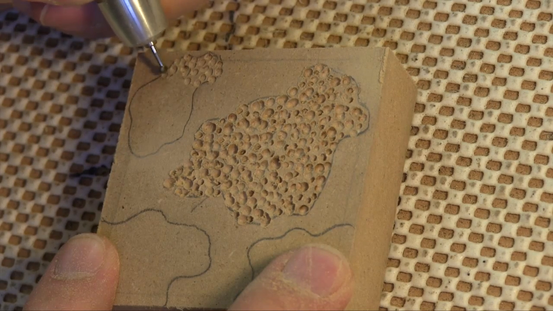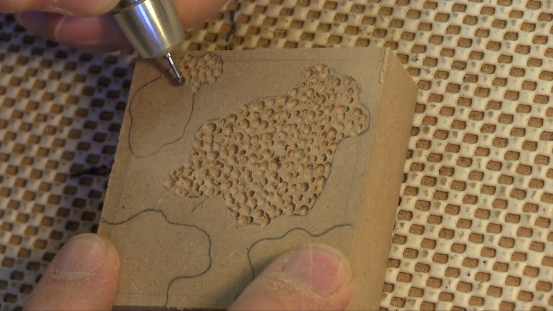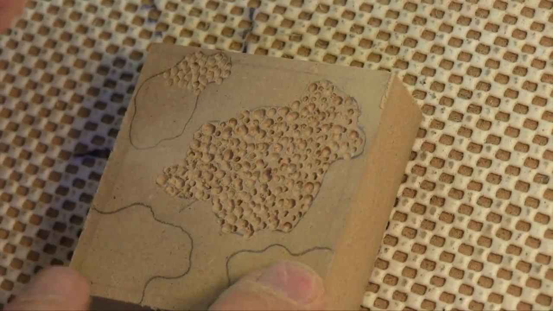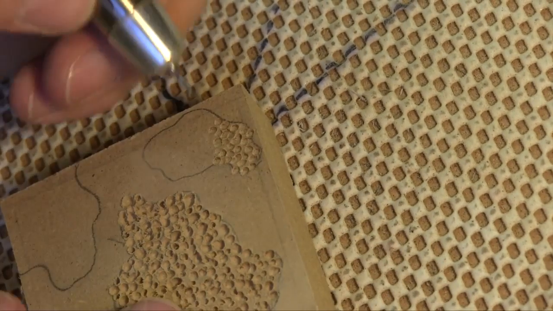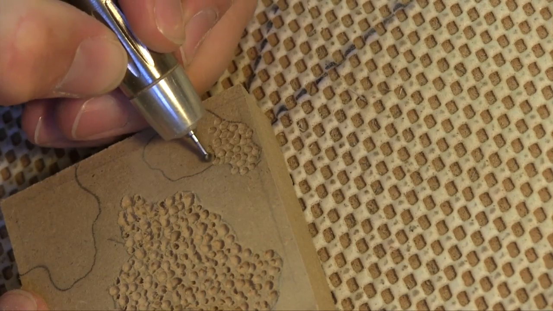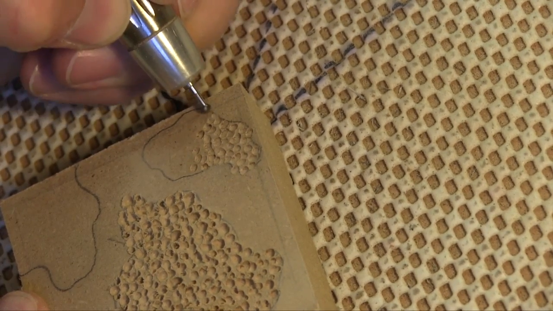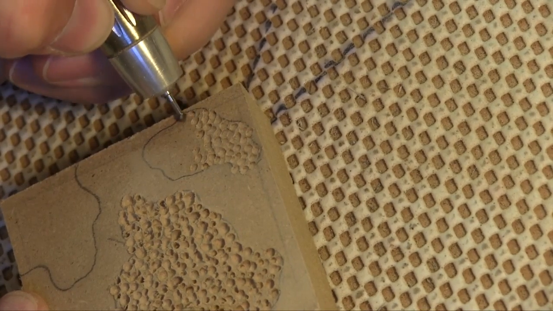Now I really like the basic stipple that I can get by using one burr and just doing a tight random pattern. And that is just plain and simple and easy. And you can change the effect of the stipple by the size of the burr that you use.